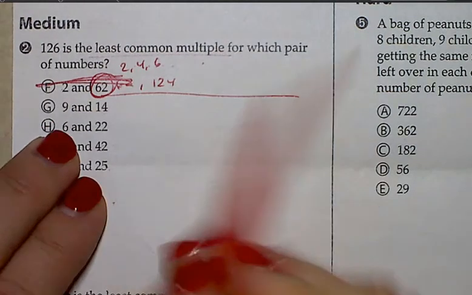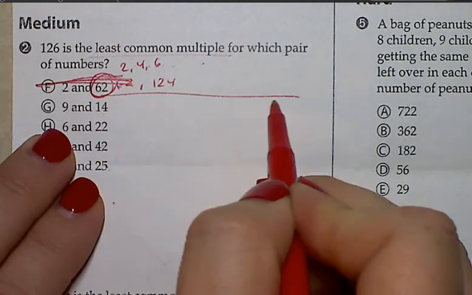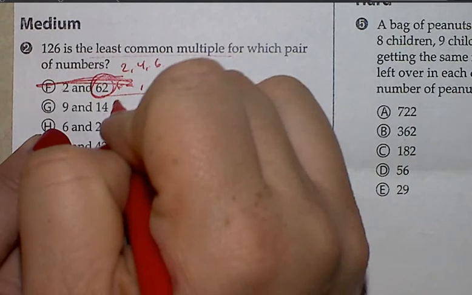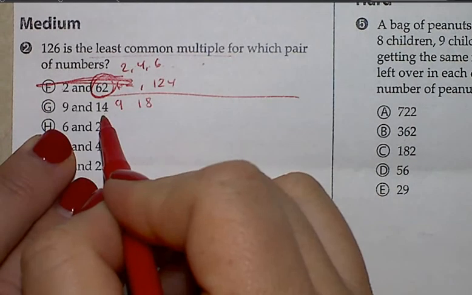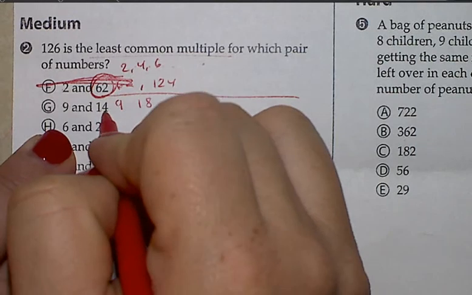So if I wrote down all the multiples of 9 and all the multiples of 14, let's see. So I have 9, 18. I'm just going to keep thinking. Okay, we're past 14. By the way, what's the next number in the list after 14? 28. Okay.